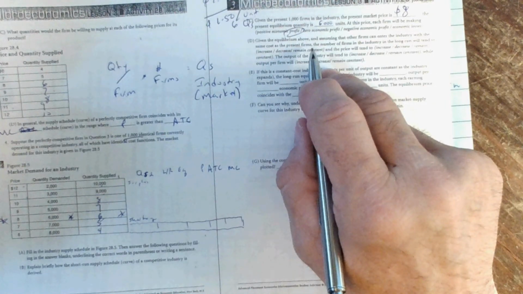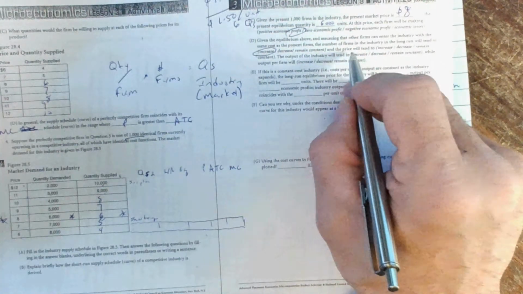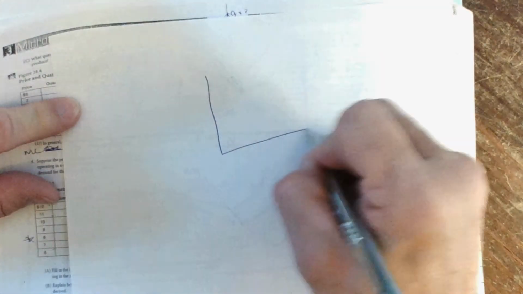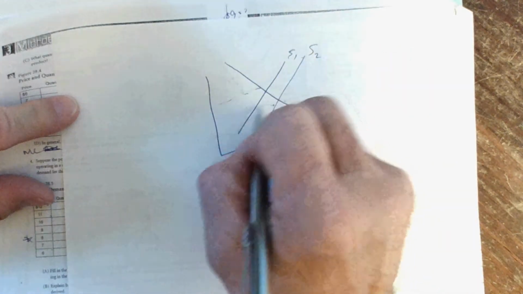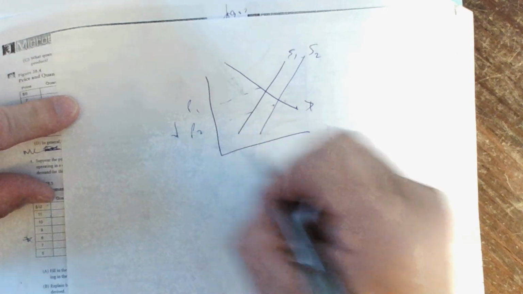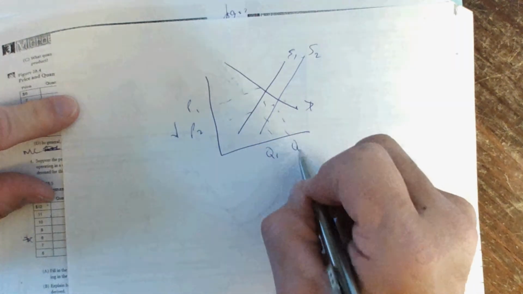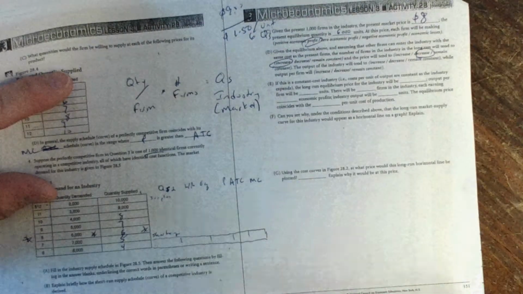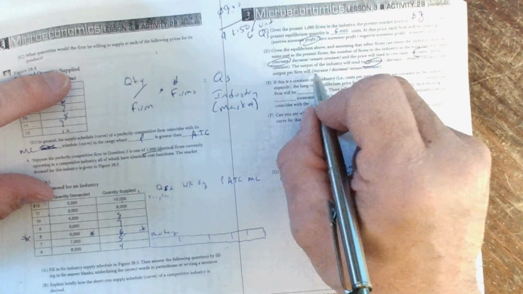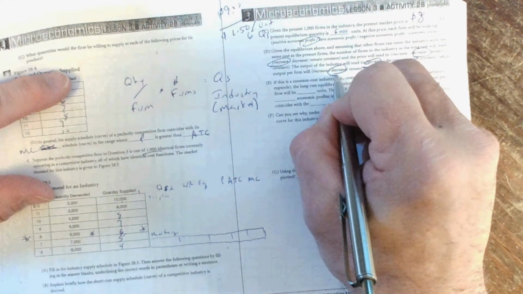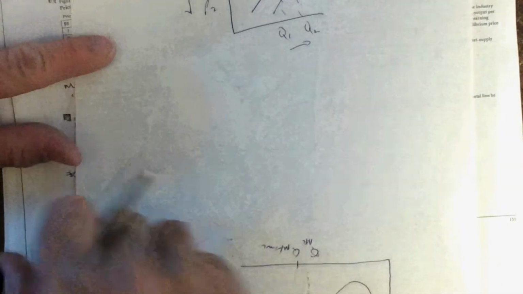Given the equilibrium above, and assuming other firms can join the industry, remember one of the assumptions of a purely competitive industry is low barriers to entry, the number of firms in the industry in the long run will tend to increase, and the price will decrease. If we have a traditional supply and demand graph, and the number of firms increases, then the price will fall and the quantity will rise. The output of the industry will increase, while the output per firm will decrease.